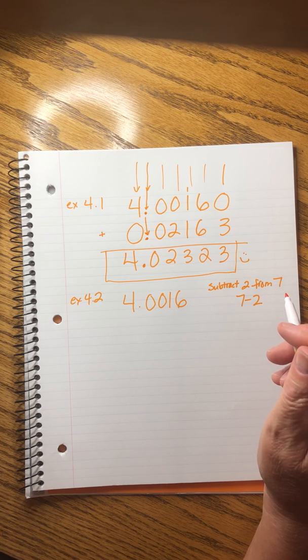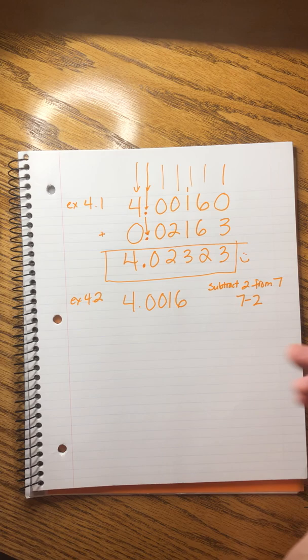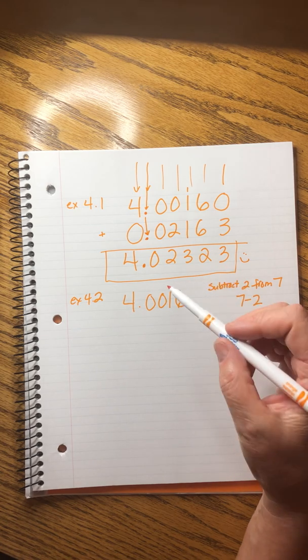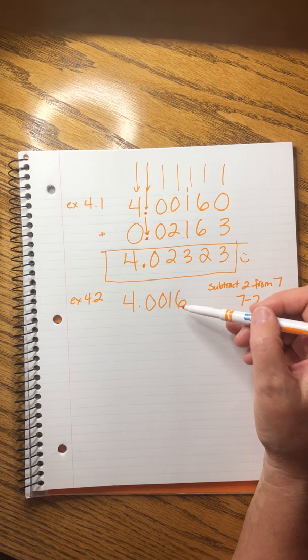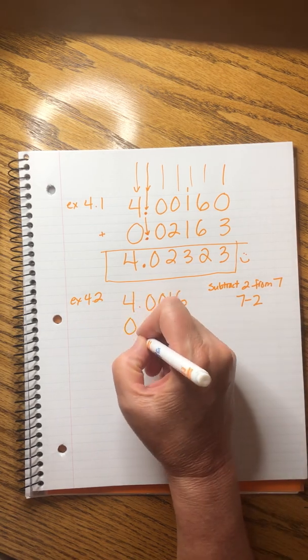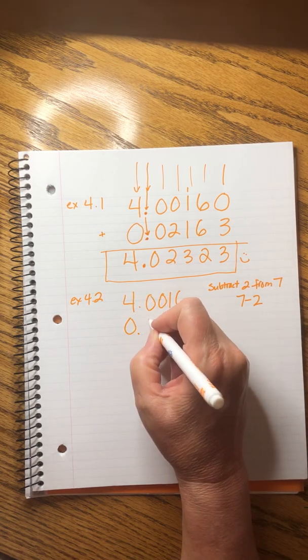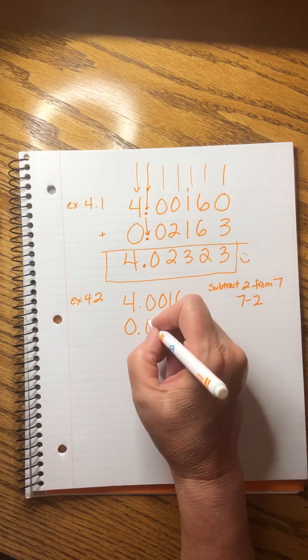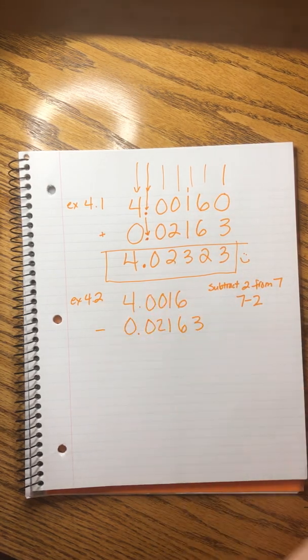If you're ever confused about what's going on in a problem, try restating it with really easy numbers so that you can kind of make sense of it before you get into the complexities. Okay, so subtract from this number another number. Ready? 0.02163. It's the same numbers as up here, but this time we're subtracting them.